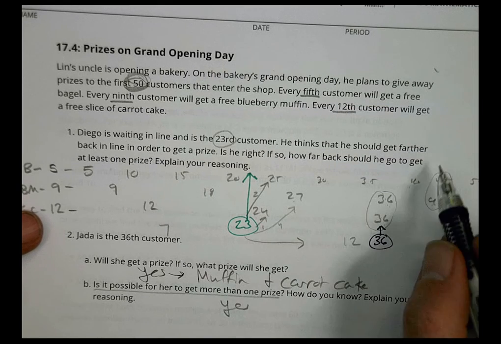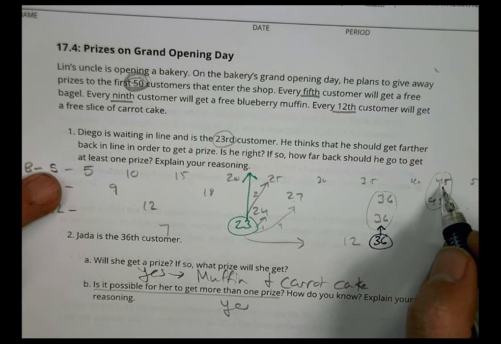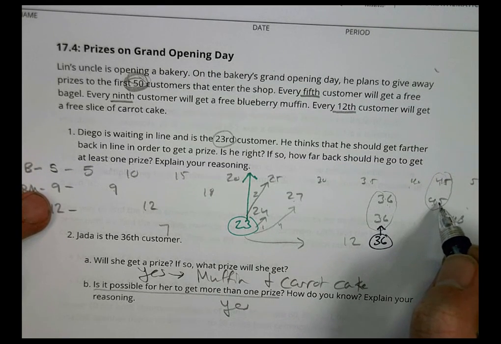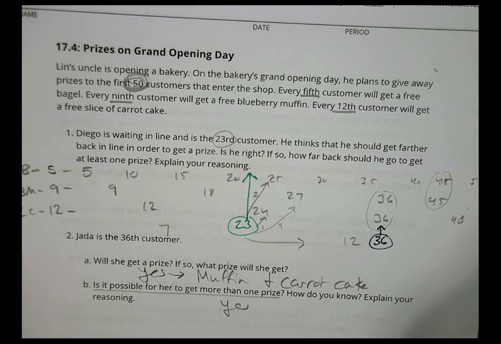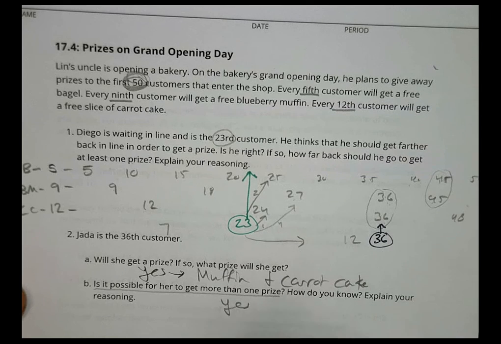Just like up here, 45 is a multiple of 5, and 45 is a multiple of 9. So the 45th person gets the bagel and the blueberry muffin. What a prize. How many prizes total will Lynn's uncle give away? Well, we had 12 on this side we counted, 7 over here. We would say a total of 19 prizes, right?